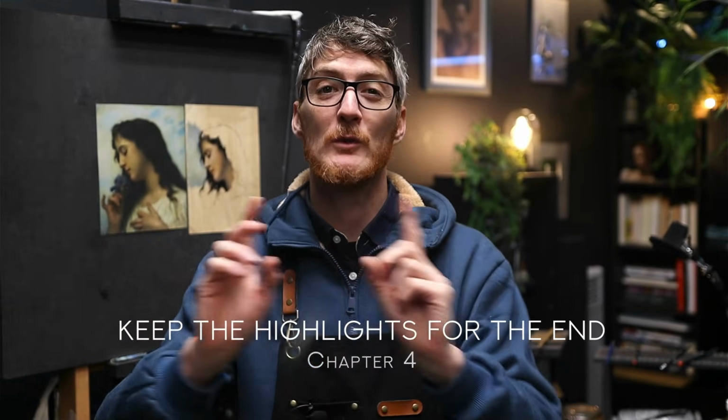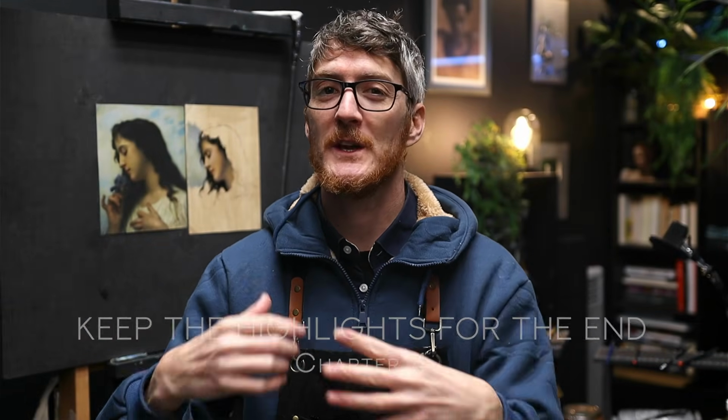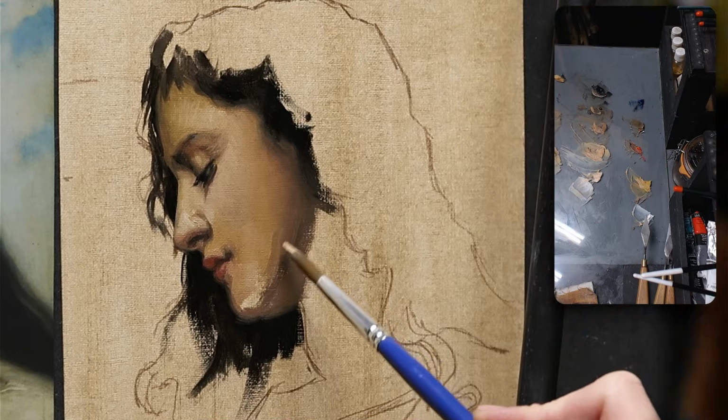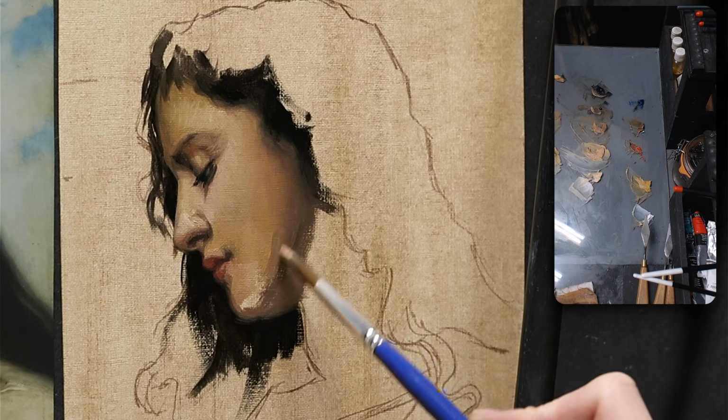And the final reason why we want to work from dark to light is not necessarily too much that we care about the dark, but that actually finishing with the light is also a very good painting strategy. Leaving the highlights for the final stage of the painting gives us many advantages. The number one advantage is that we get cleaner colors.